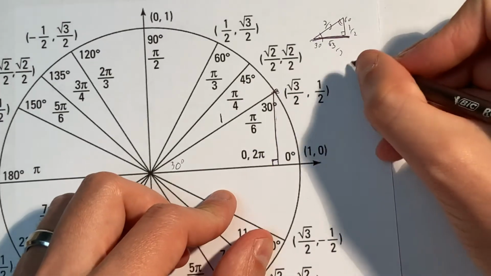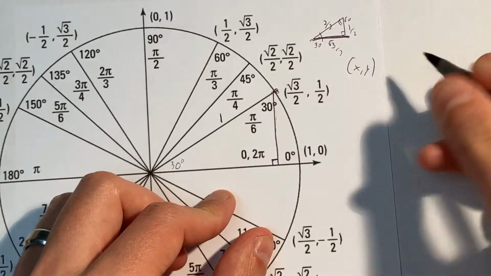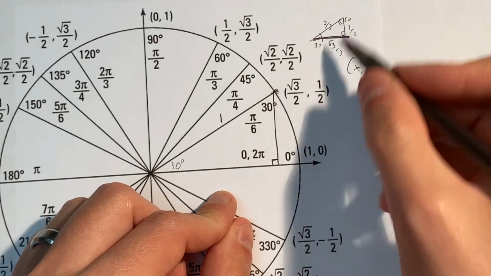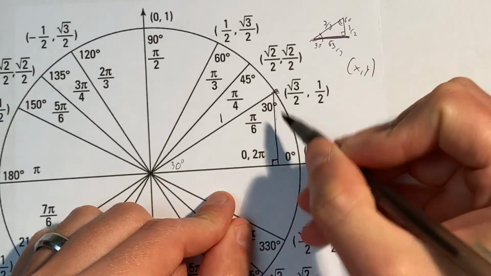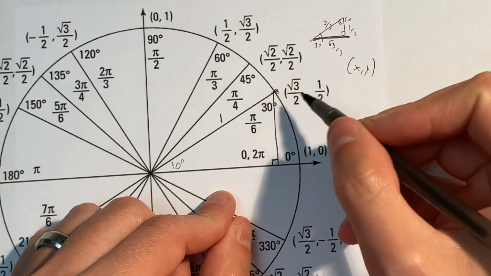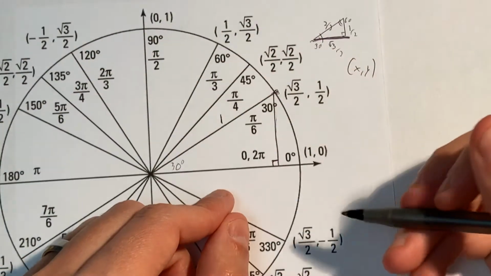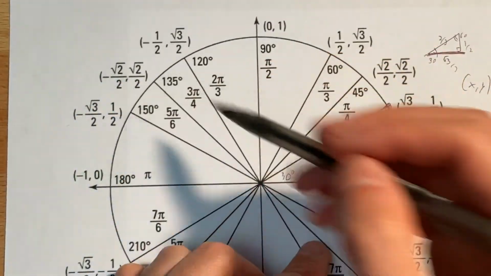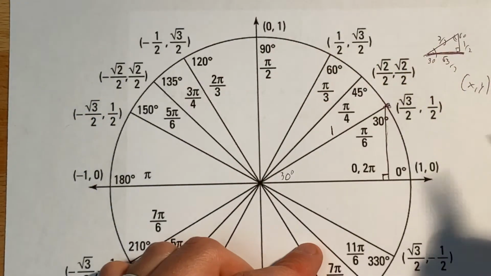And in any ordered pair, you know it goes x, y. So it goes over square root of 3 over 2, up 1/2. That's where that comes from, and then everything else comes from the exact same thing, except here everything is positive, and there it's negative, positive, etc.